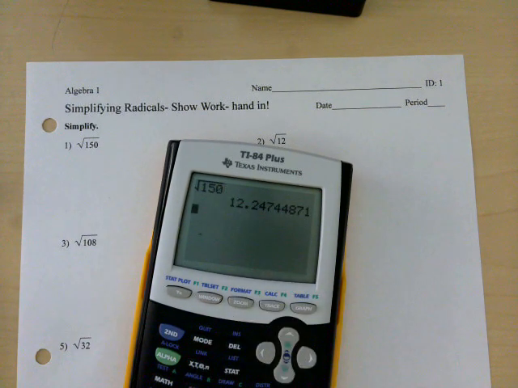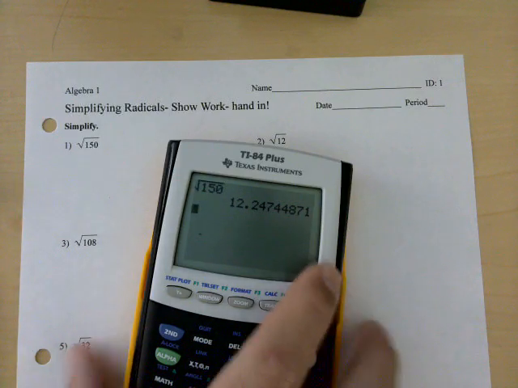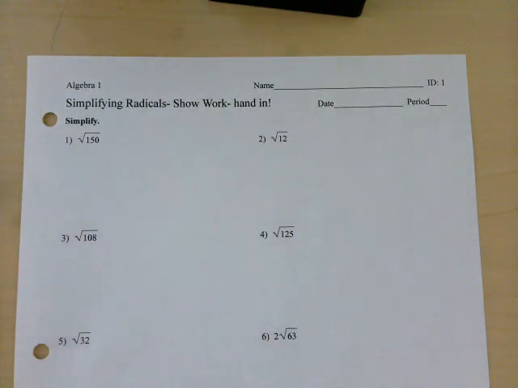What we want to do is write this in simplest radical form, which means we want to try to find perfect squares that are factors. Okay, so on my sideboard, I have a list of the perfect squares. You take a number times itself, you create a perfect square. So you just have to know your numbers.